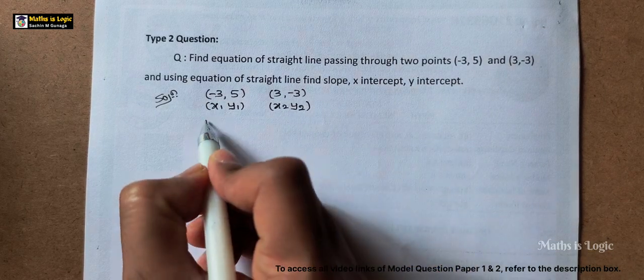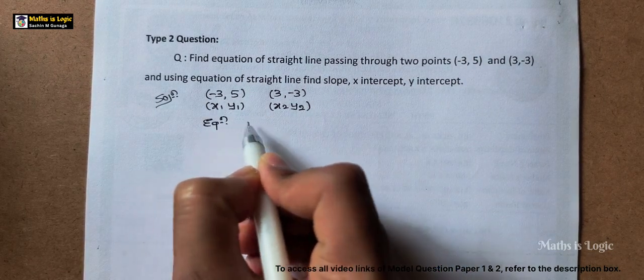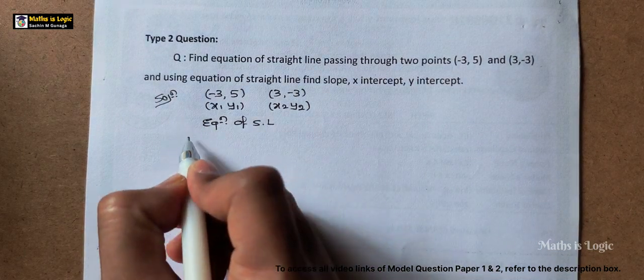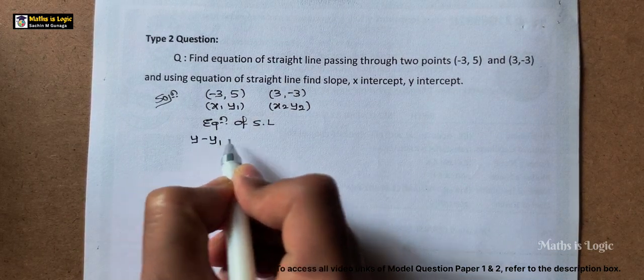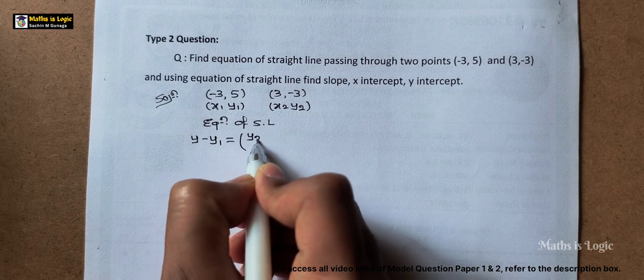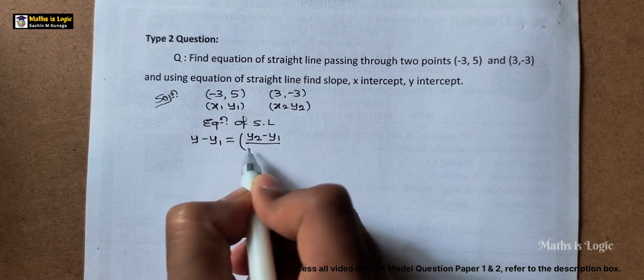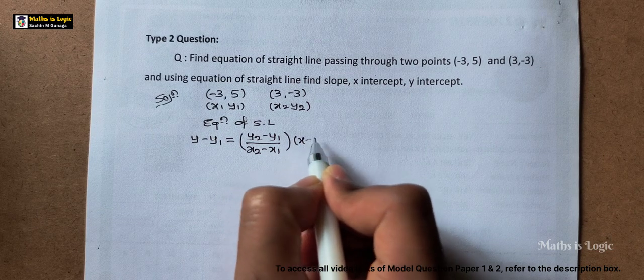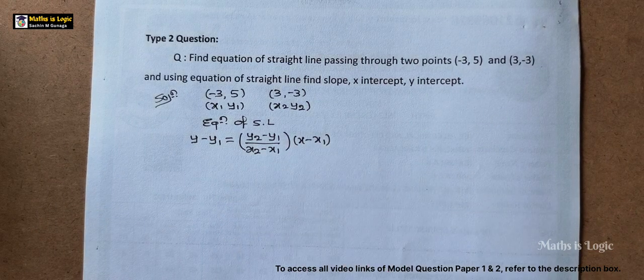Then write the formula for the equation of the straight line. The formula is y minus y1 is equal to y2 minus y1 divided by x2 minus x1 into bracket x minus x1.